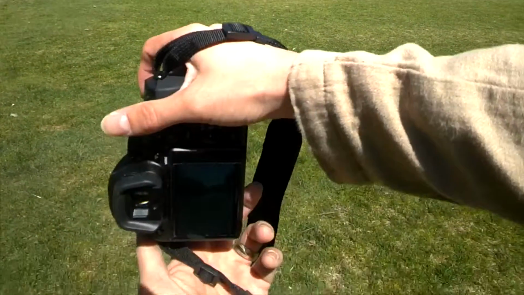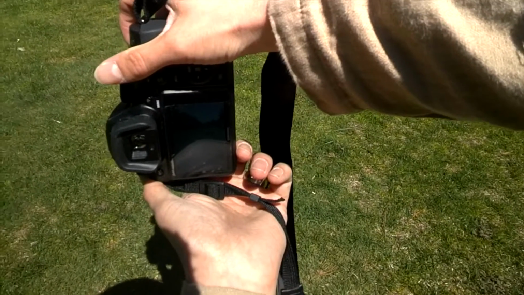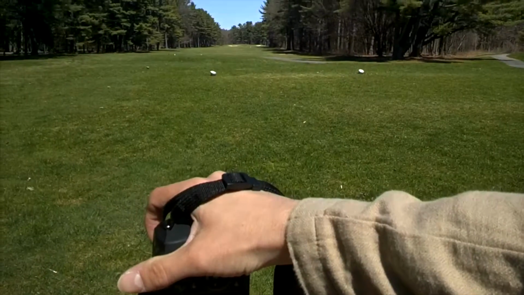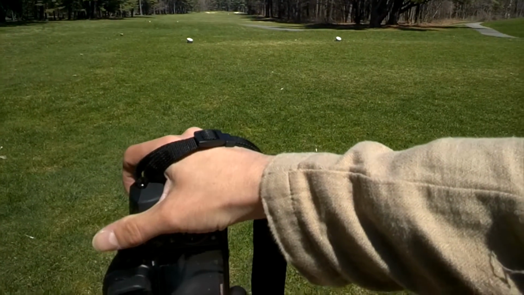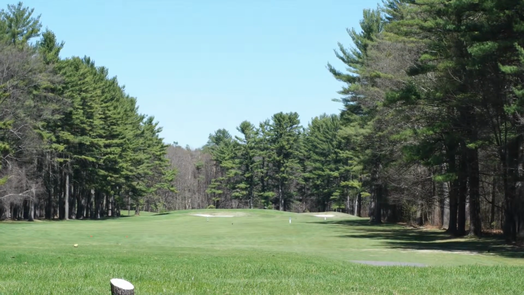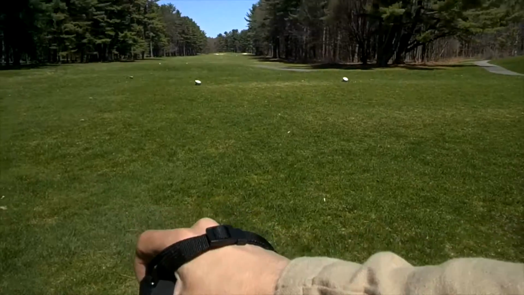Let's get down low. Let's get a picture. I'm going to focus right on that white point right there. And we're going to shoot. And we're going to see what happens one more time. Awesome. Take a look at that. Let's see what that looks like.